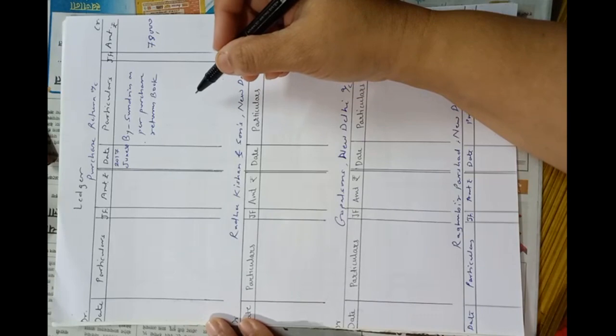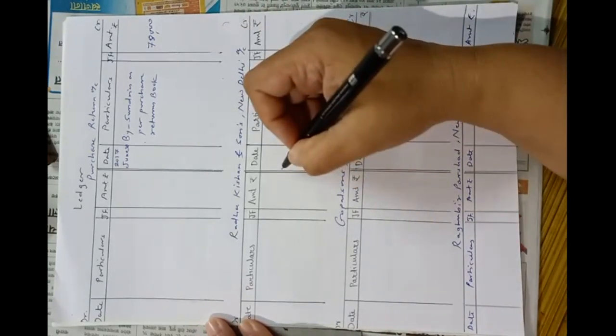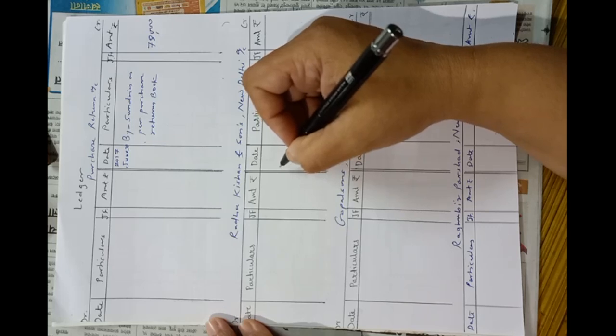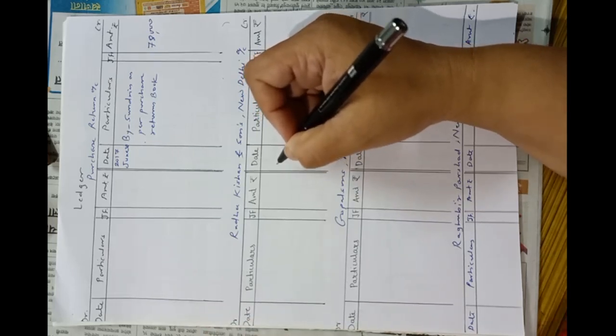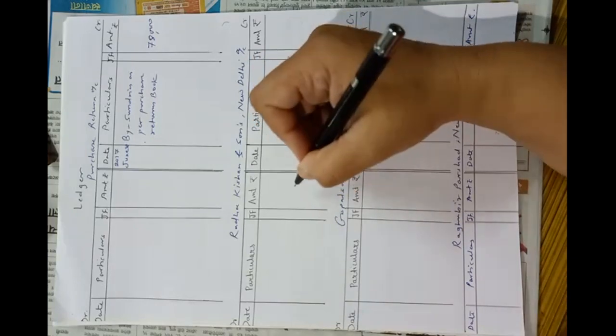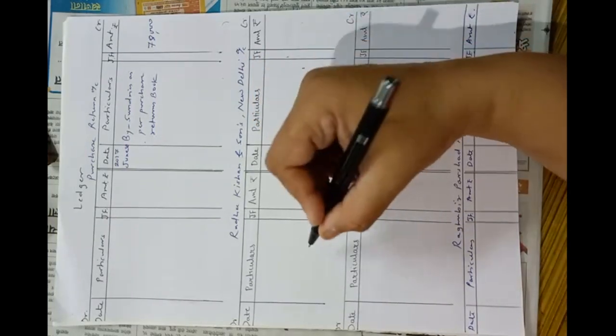First party is Radhakrishnan and Sons, and the entry will be Radhakrishnan and Sons account debit to purchase return account, to input CGST, to input SGST.